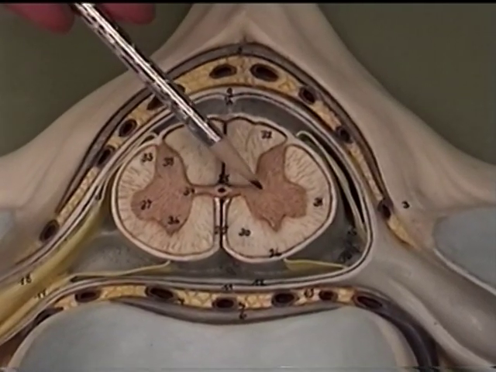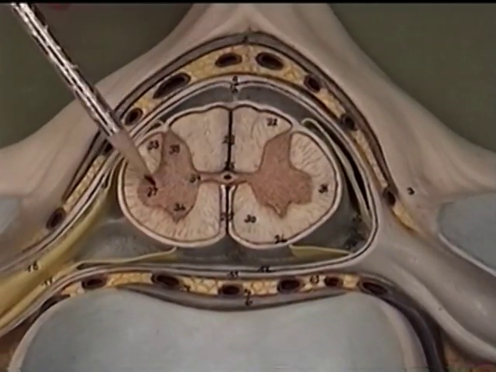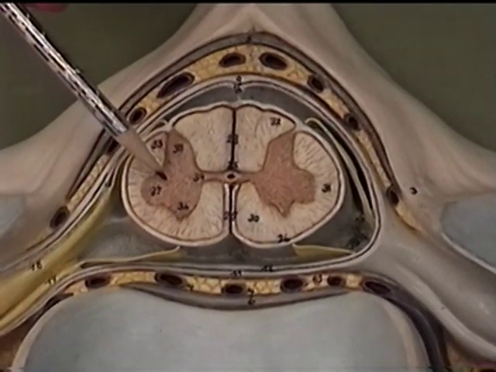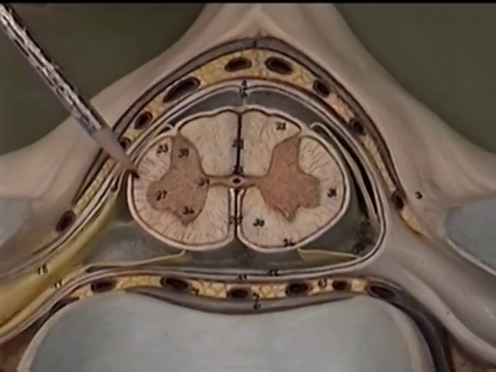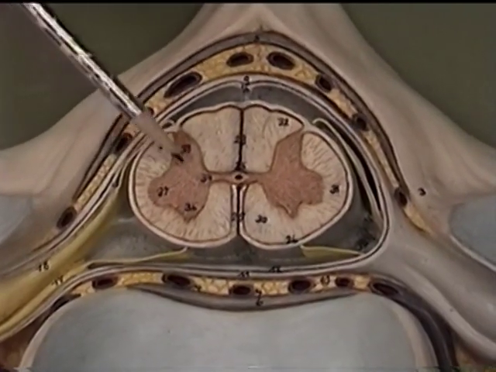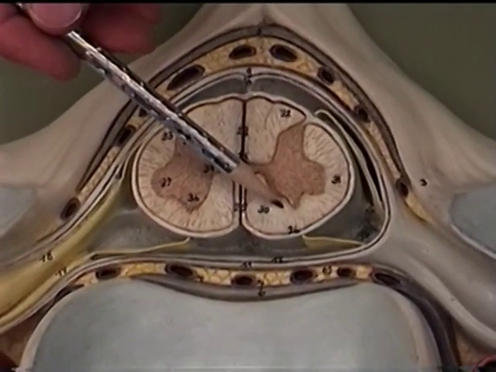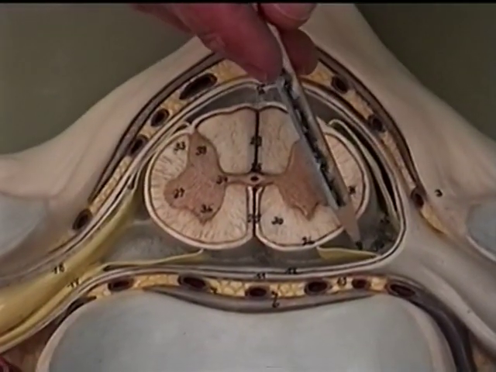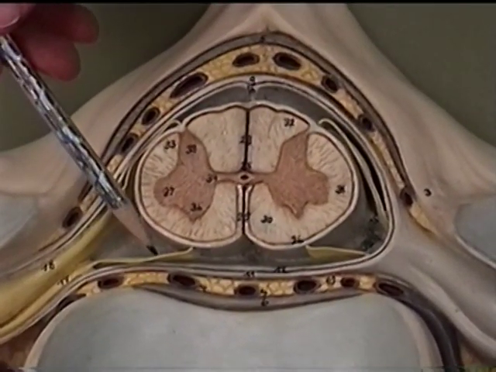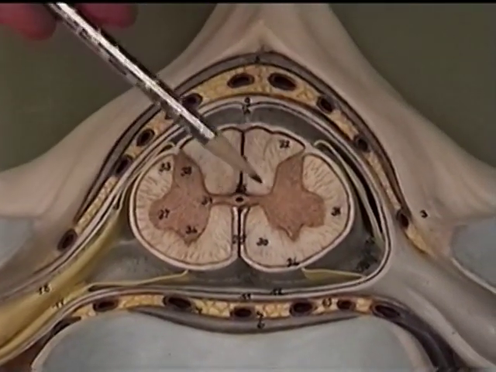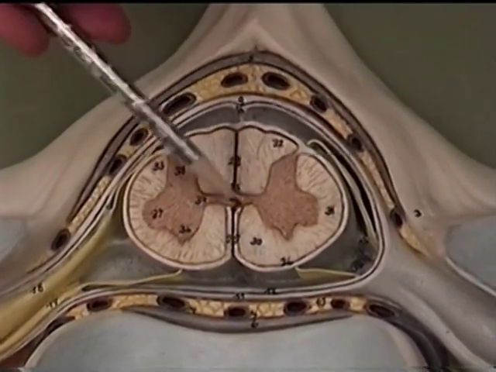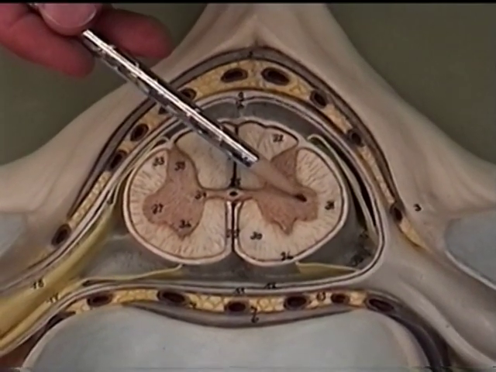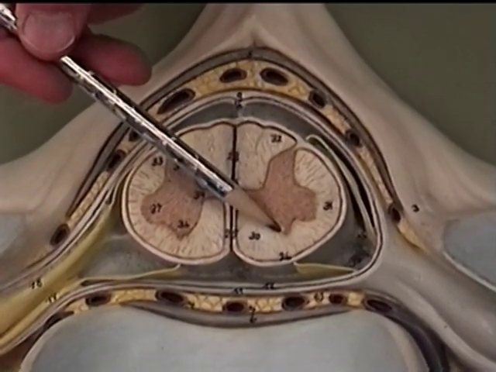Information exits the gray matter either via lateral horns, which we're seeing here, which would allow nerve fibers to go out and move up and down the spinal cord, and the ventral horn, which is what the ventral root arises off of, that we see here and here. So in a quick review, we can divide the gray matter into dorsal horn, lateral horn, and ventral horn.